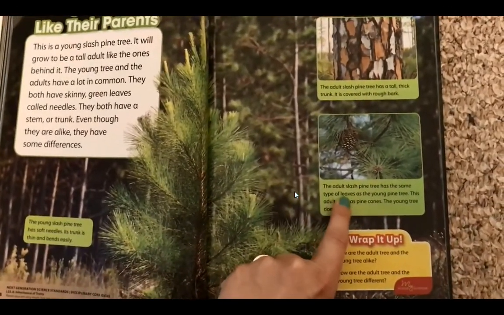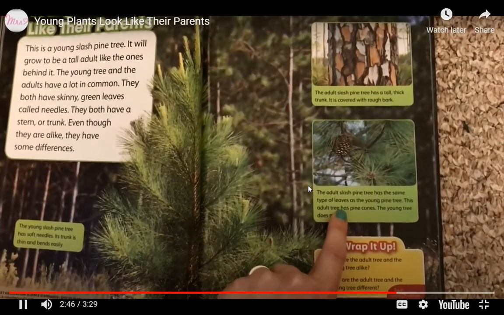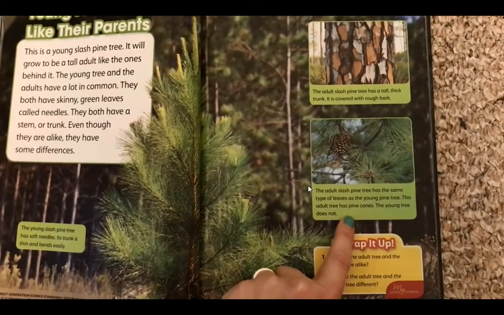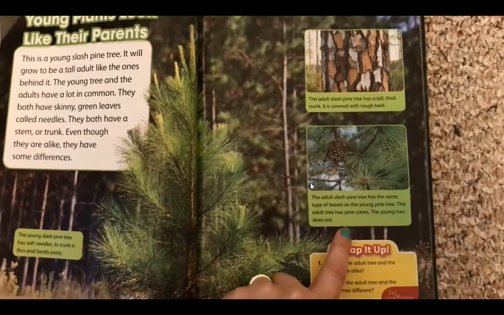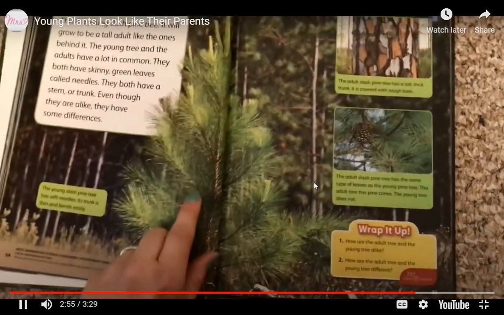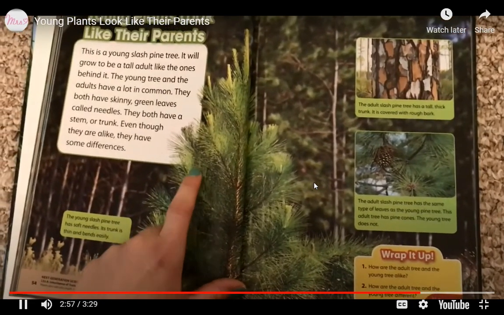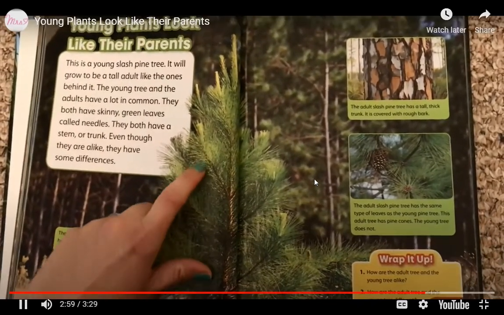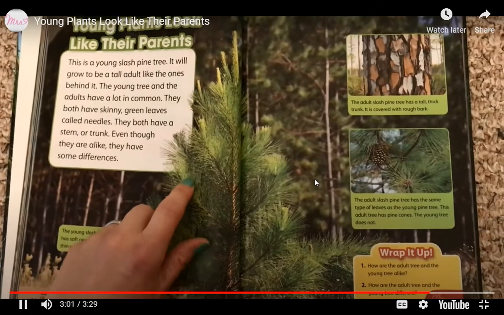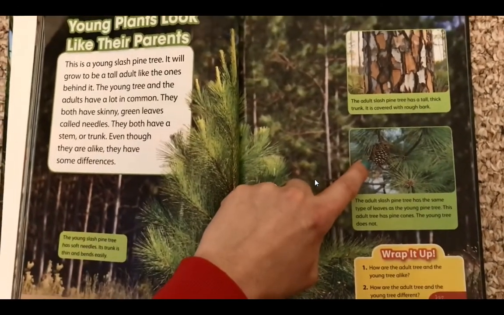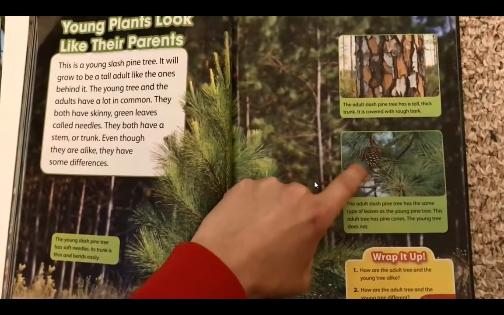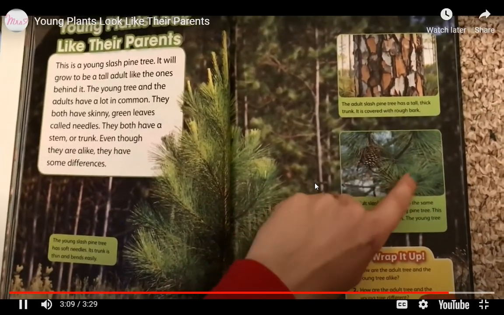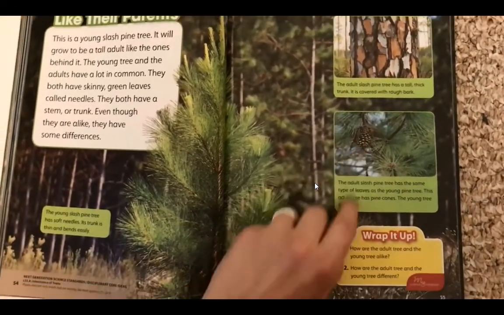The adult pine tree has the same type of leaves as the young pine tree. This adult tree has pine cones. The young tree does not. So here it is. This is something that's different about the two of them. They have the same needles. However, the pine cone only grows on the adult tree. That's because the pine cone is what holds the seeds, and only the adult plants have the seeds.